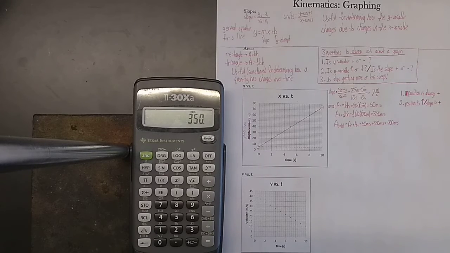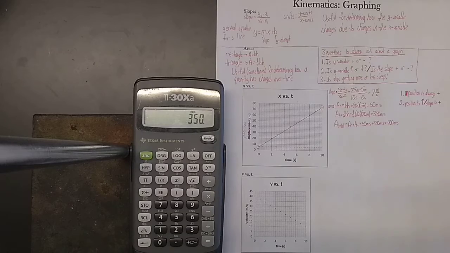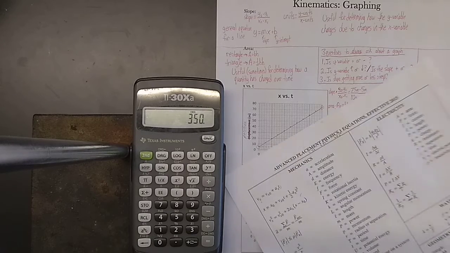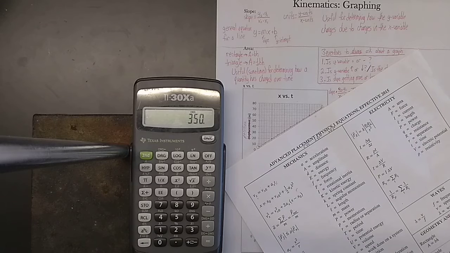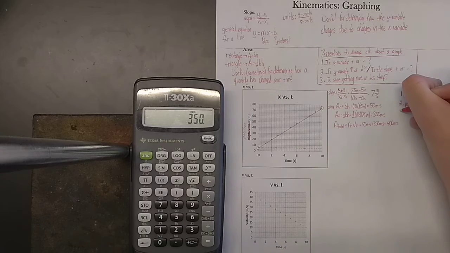Now, the last question: is the slope getting more or less steep? This is where we have some issues sometimes. A lot of people like to tell me that this slope is getting steeper. That means if you're climbing up this hillside, it's getting harder and harder to climb. It's getting more and more vertical to the point where you've got to bust out the rock climbing equipment. Is this really getting steeper? No. Is it getting less steep? No. This slope has the same steepness throughout.